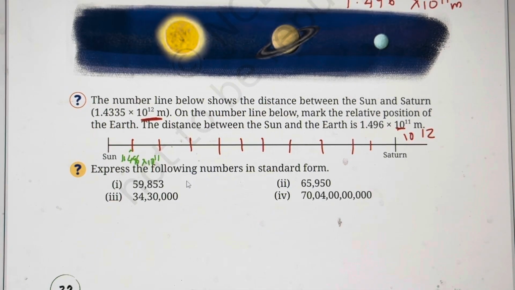Now there are some questions based on this. Express the following numbers in the standard form, right? So we just learned it. So we'll write the answer. Remember that the value should be between 1 and 10. So you need to put a decimal point after 5. So 5.9853 into 10 raised to 4, because here there are 4 digits. Correct? Similarly here 6.5950 into 10 raised to, again there are 4 digits. Don't forget to count the 0. So 10 raised to 4. Okay.